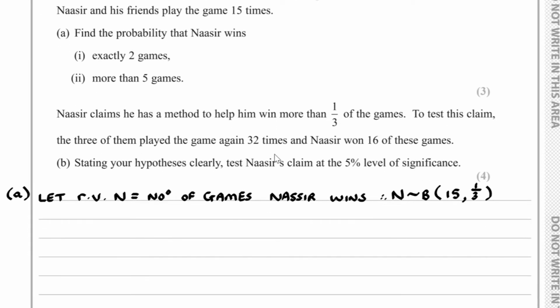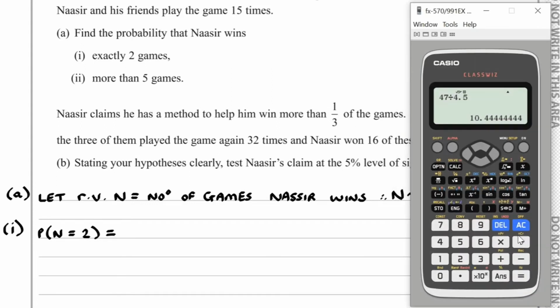Now for the first part of part A, we are finding the probability that n is equal to 2. And if we calculate this probability, we can use our calculator.